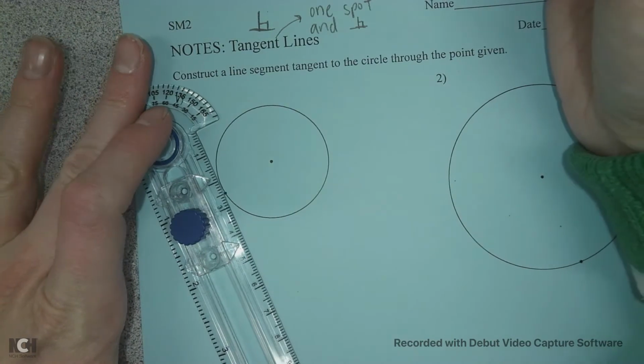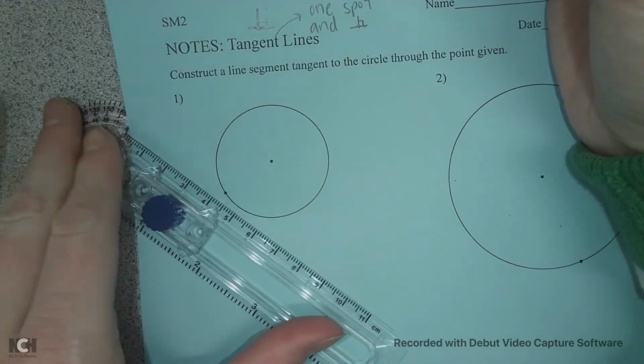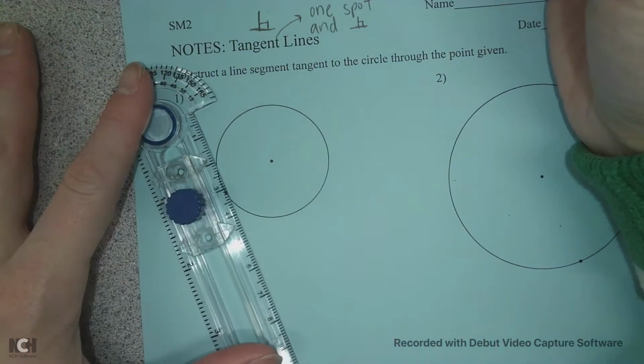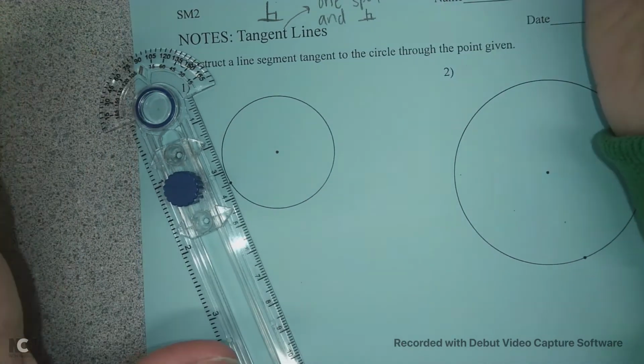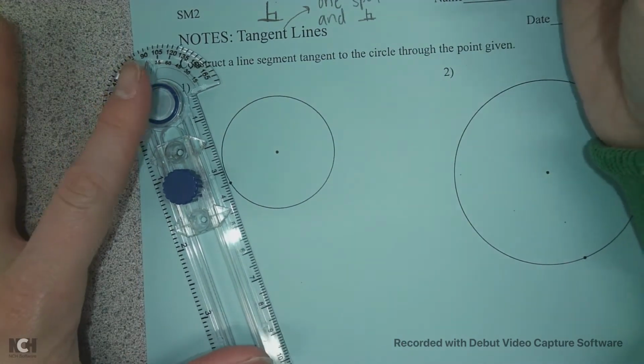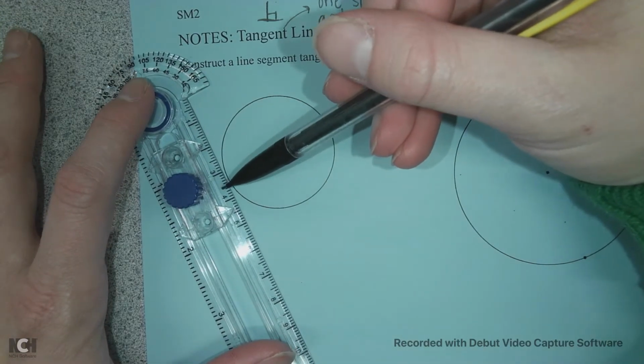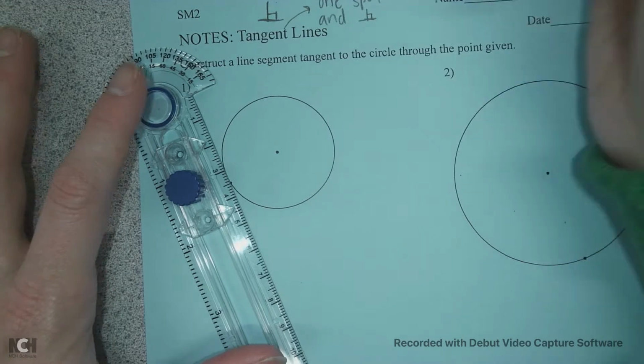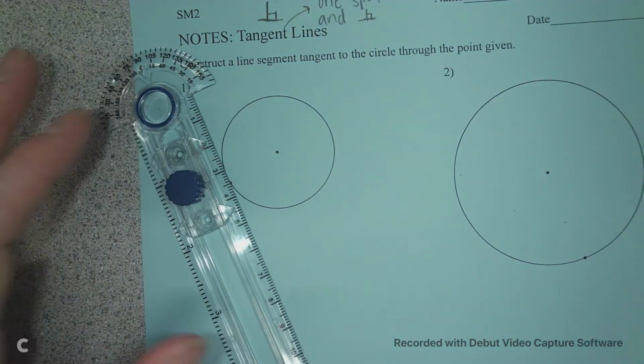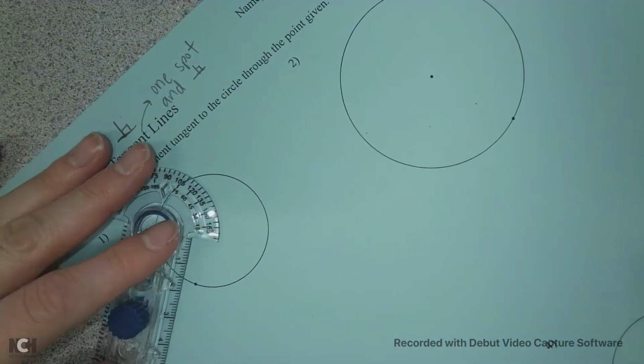So you can't just put your compass wherever you want to, because you might not make a tangent line. Okay, because the tangent line has to touch the circle at one spot, at this spot, and it has to be perpendicular to our radius. Okay, so I'm going to show you how to do the first one.